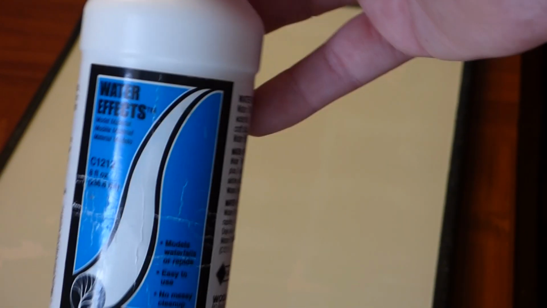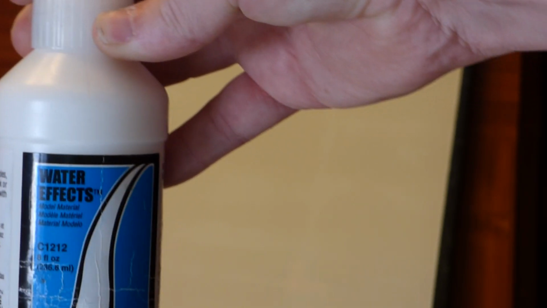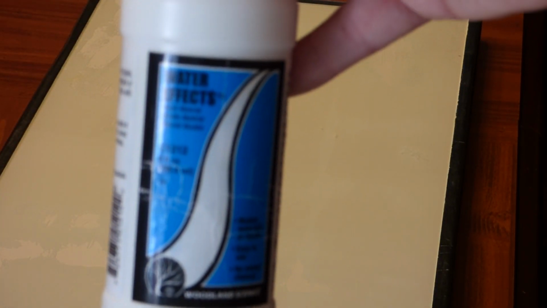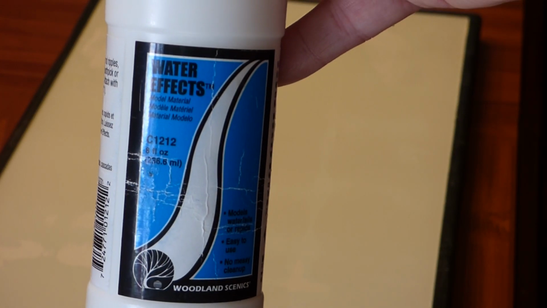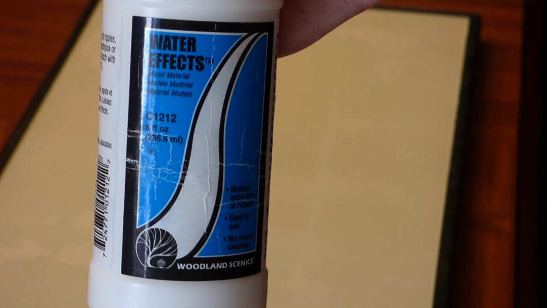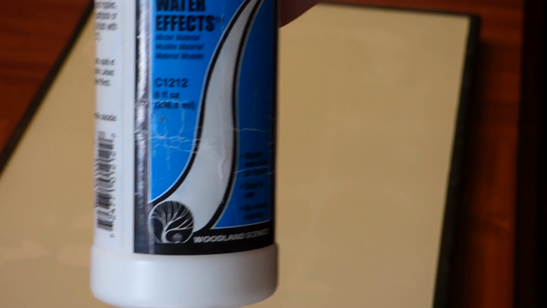Okay, so what I'm using, just want to make sure you see what I've got here. This, where is it? Here you are. This is Woodland Scenics water effects. It's good stuff. I use this on my river to make the ripples and waves in the water. So what we're going to do is use this to make the waterfalls.